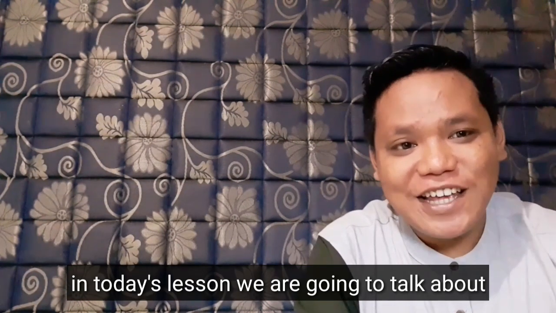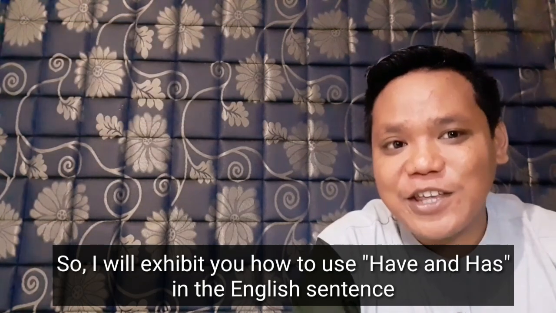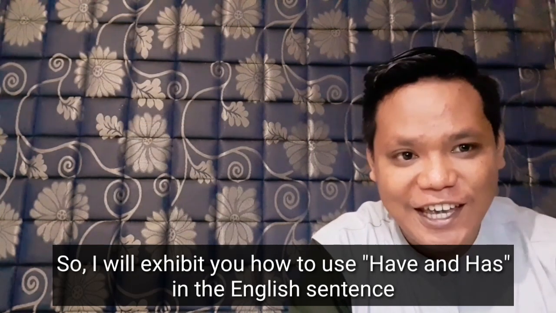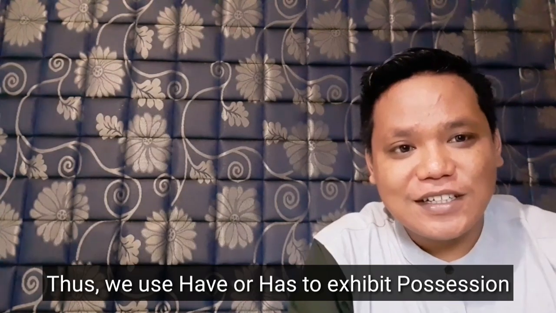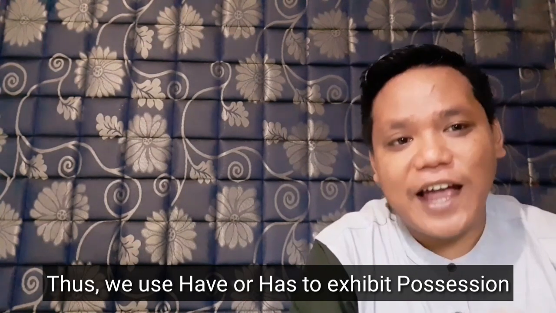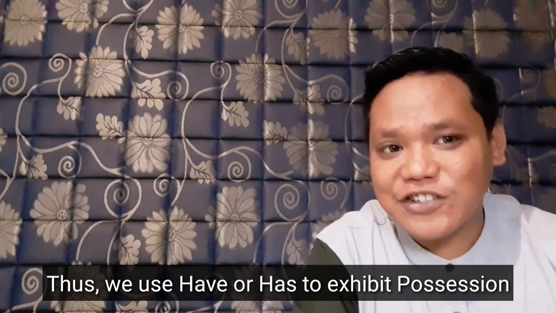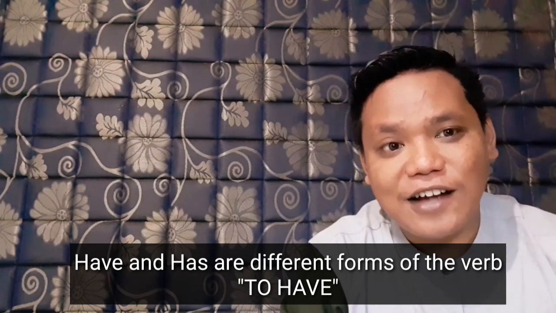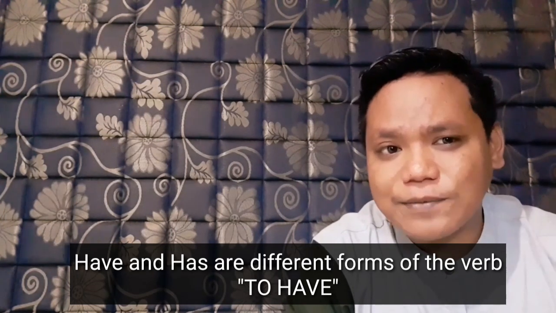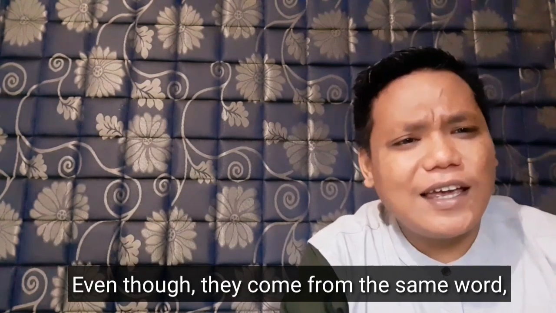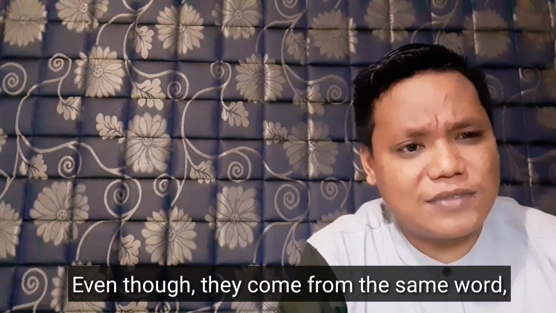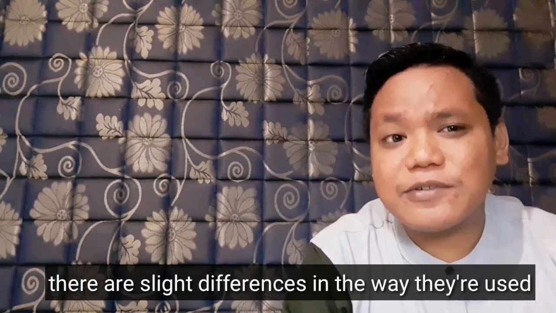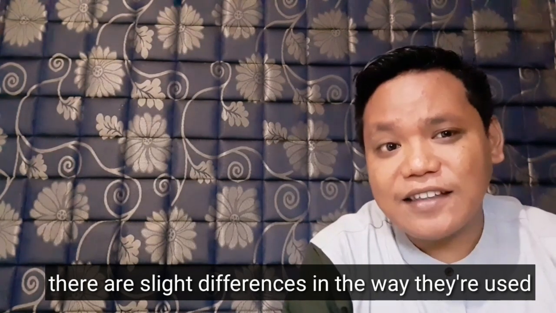In today's lesson, we're going to talk about have and has. So I will exhibit you how to use have and has in the English sentence. Thus, we use have or has to exhibit possession. But let me tell you first, have and has are different forms of the verb to have. Even though they come from the same word, there are slight differences in the way they're used.